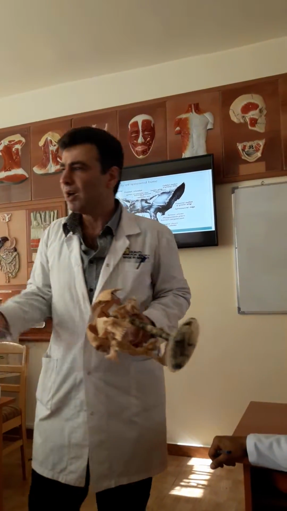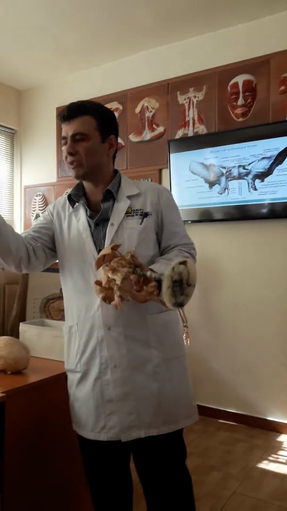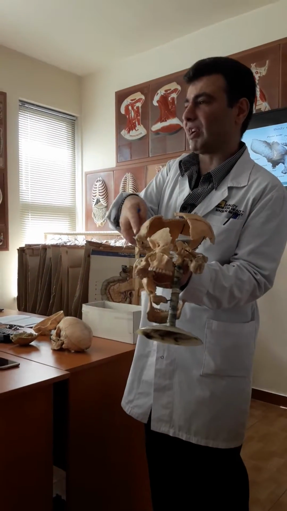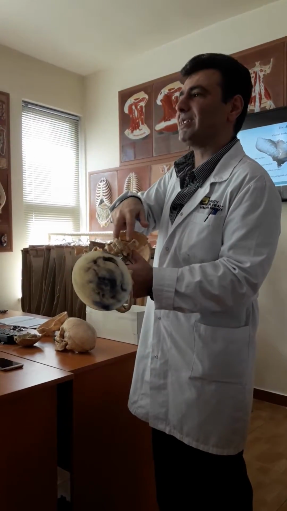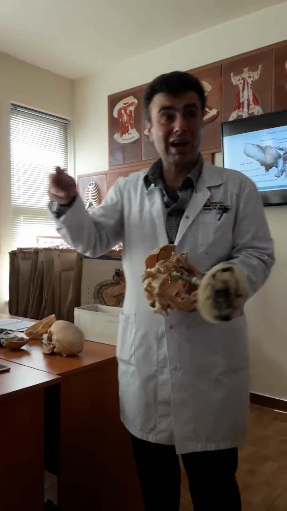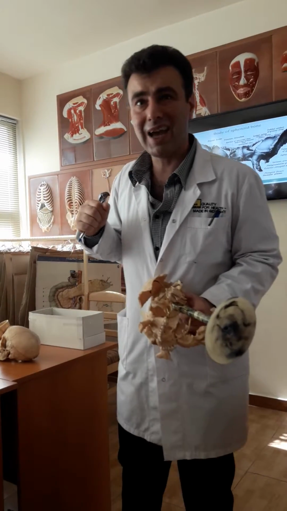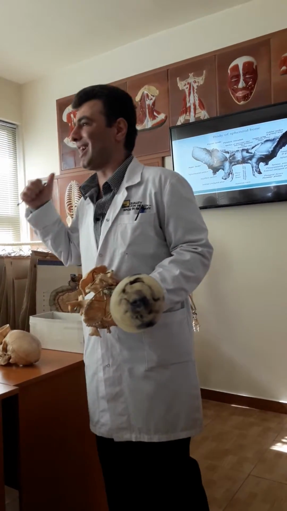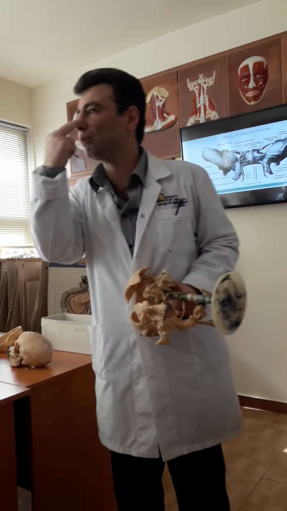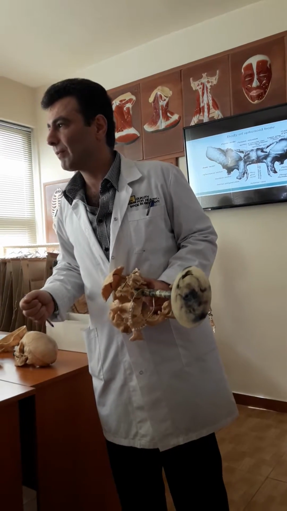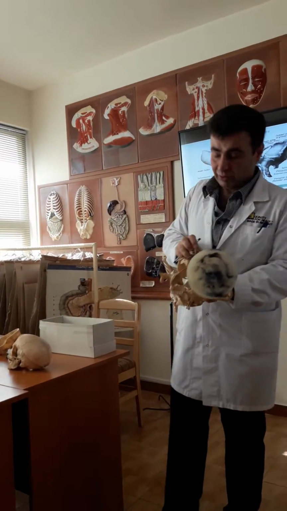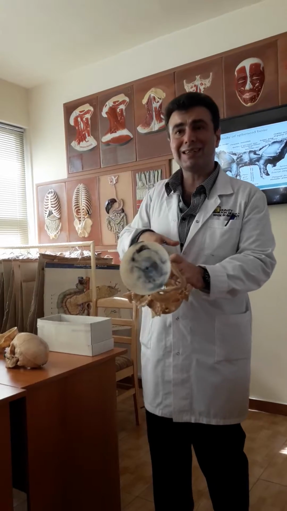sinus sphenoidalis. This is the second sinus which we study together. The first one is the frontal sinus, the second one is the sphenoid sinus. Remember, later we will see sinuses in other bones also. Both of these sinuses which we study, frontal and sphenoid, are connected with the nasal cavity. Let's say, my friends, remember please, this is the body.